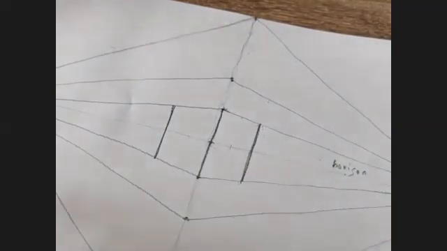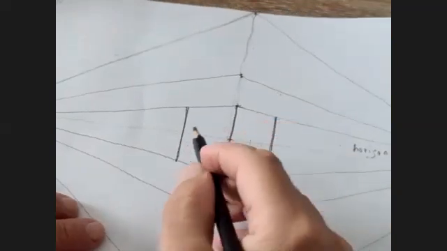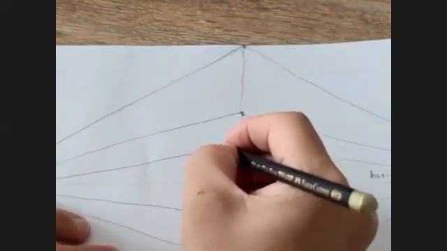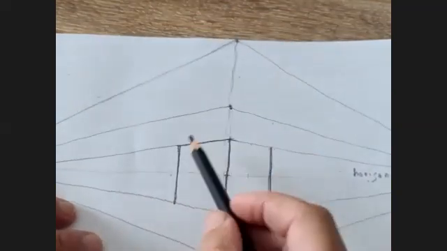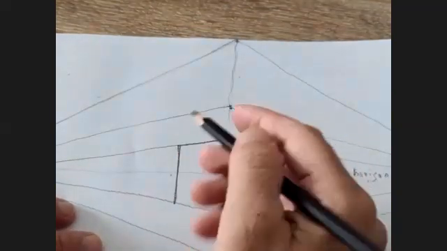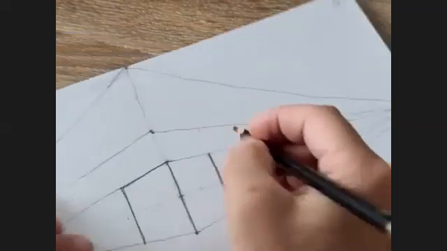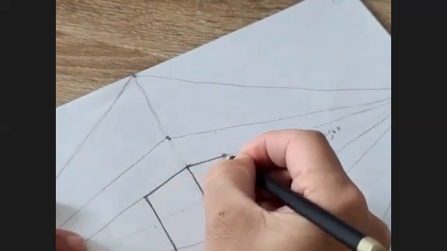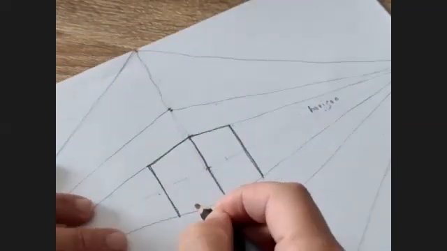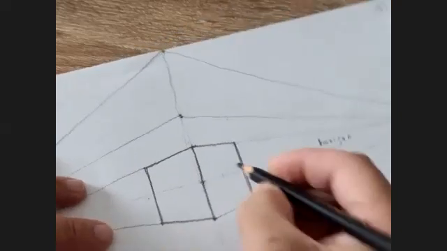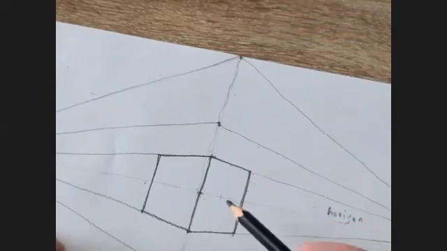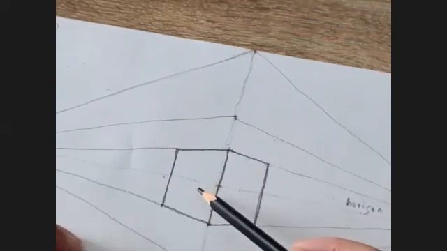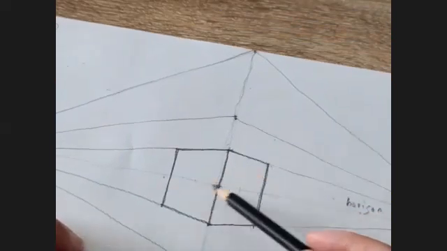Okay, next, what you need to do now, you have darkened these three lines. Now you need to darken this line, connect this line here and this line here, darken the line, same also on this side, darken it. Below portion also you can darken it. Now what you can see is it's like a box, but only a two-sided box.